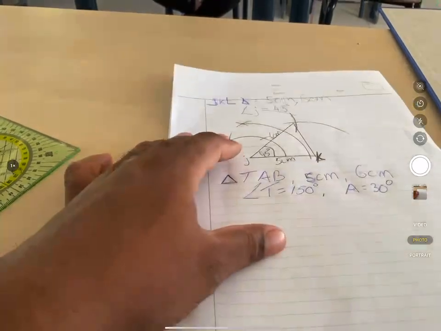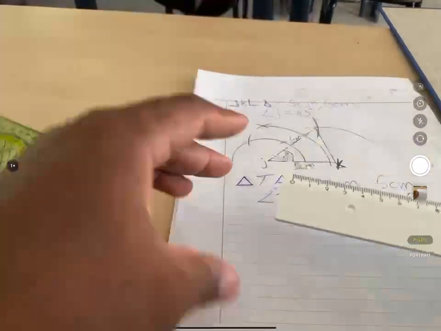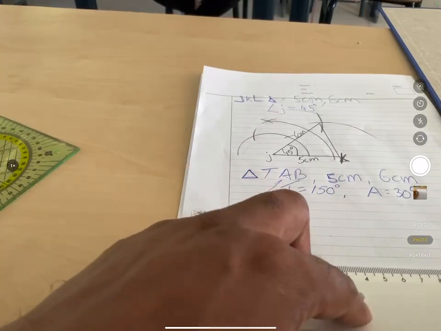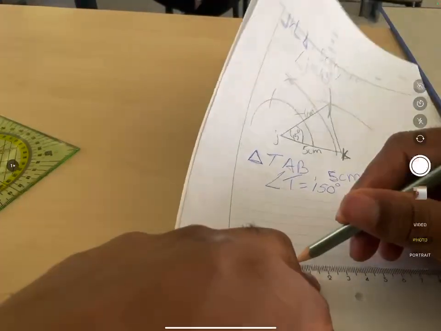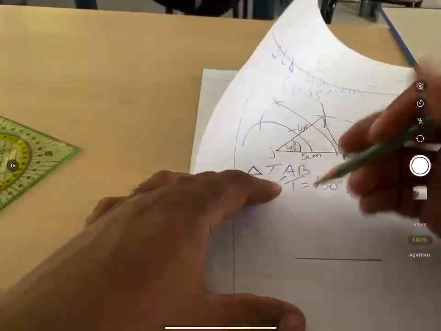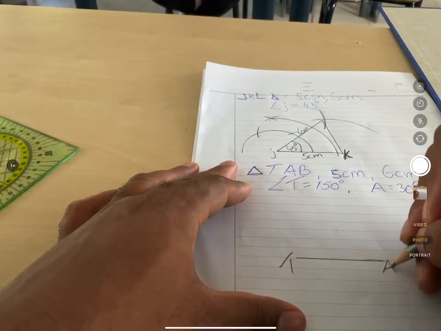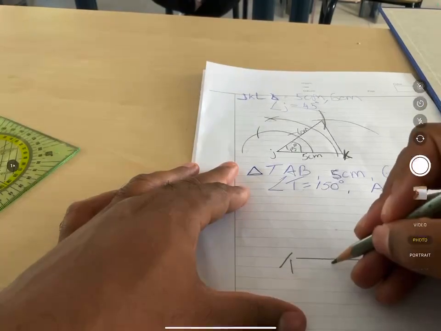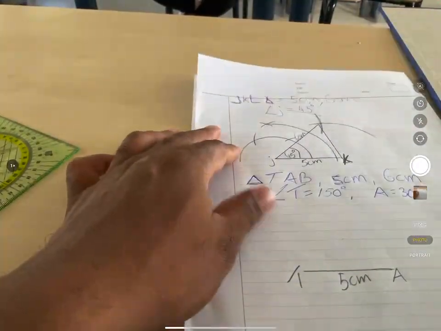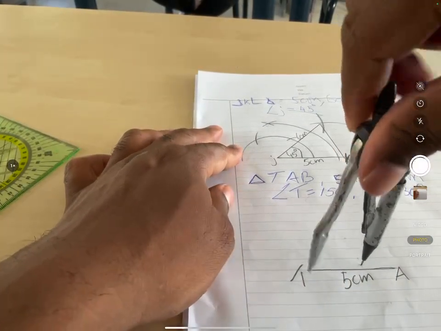Yes? So, the first part you should already be well acquainted with. Many of you are looking for a straight line in the middle. I always do it in the middle. T, A, 5 centimeters. Semicircle.